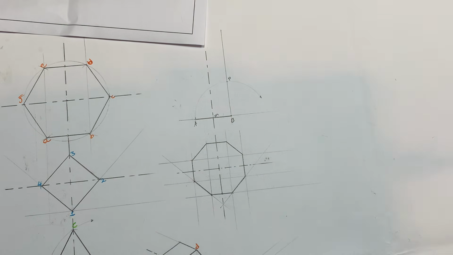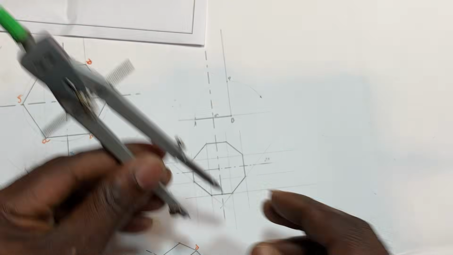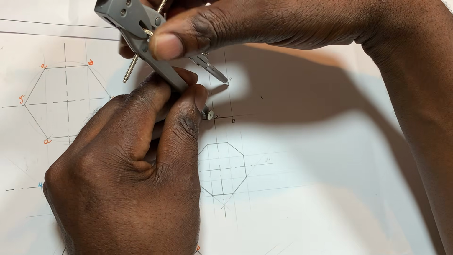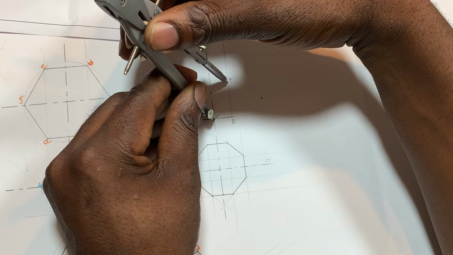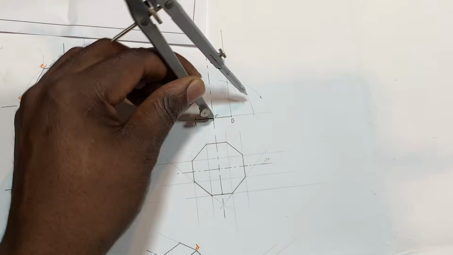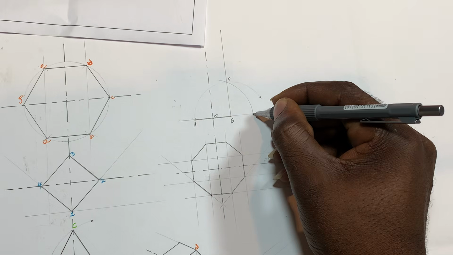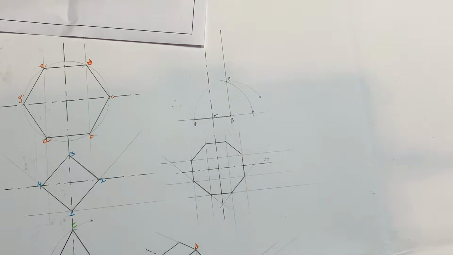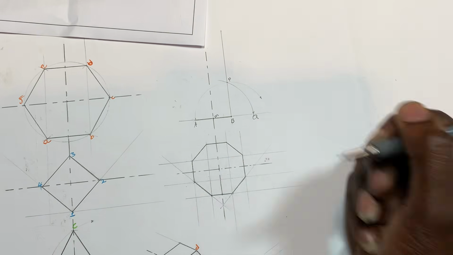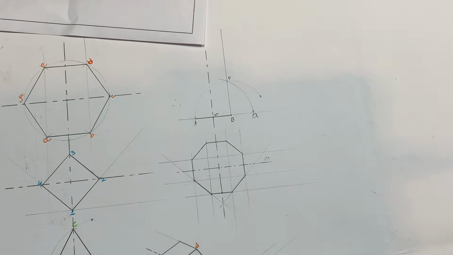Now I take my drawing compass, place it at point M to P, then strike an arc going like this. I can indicate by an arrow that it was going in this direction. This is going to be my point Q. How did I get point Q?